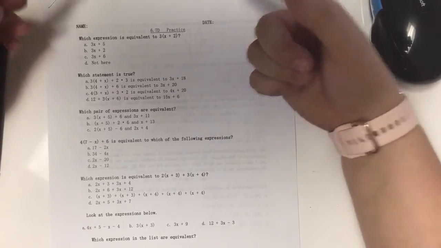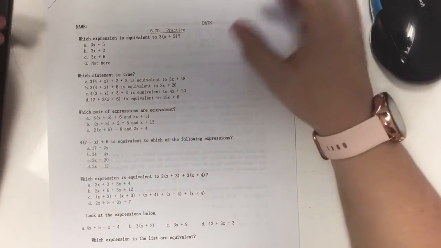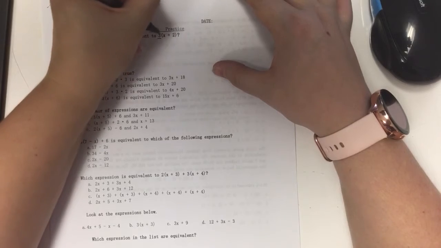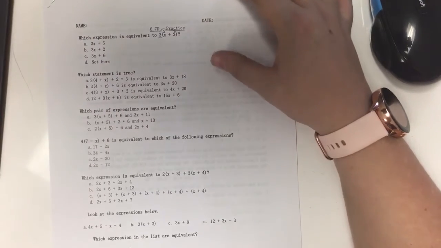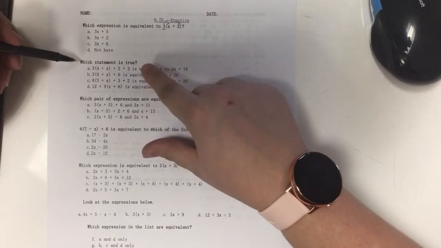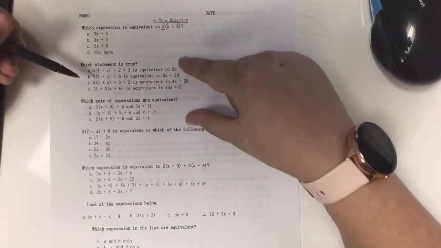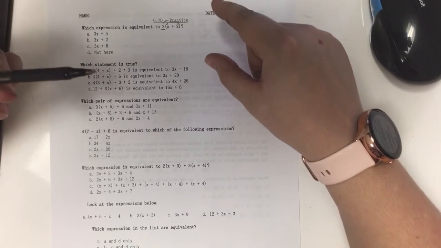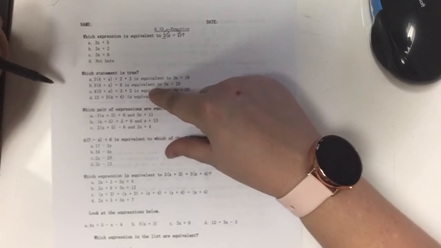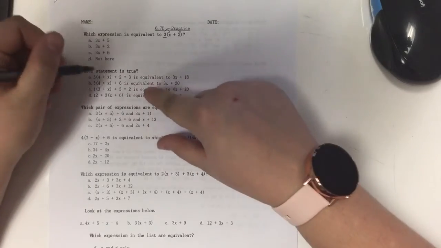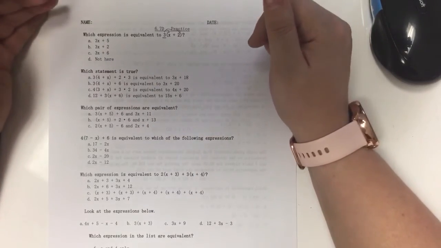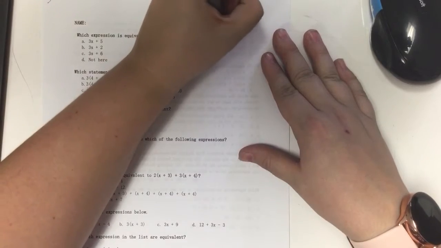All right, after that little reminder, we're doing the same thing here. So which expression is equivalent to 3 times x plus 2? We're going to take that 3 and share it with everything on the inside. Now, which statement is true? Some of these, it's going to be easier for you to go ahead and go through and distribute and start solving parts of it. Or I talked to you guys about the magic 2.